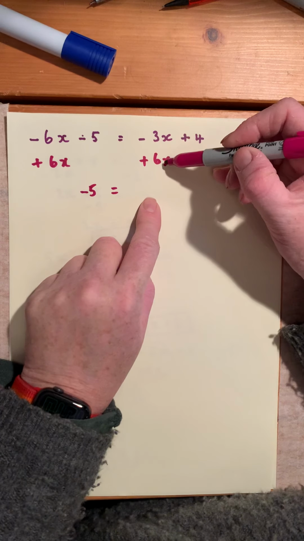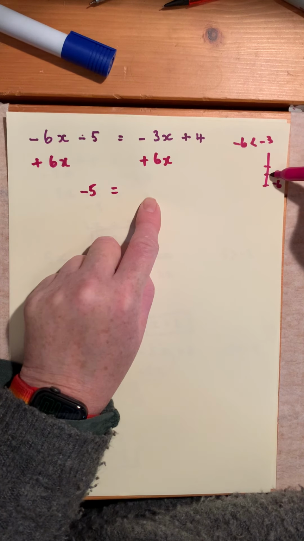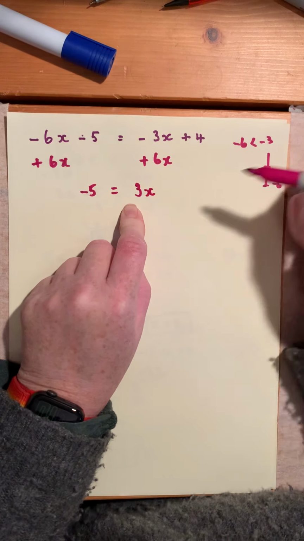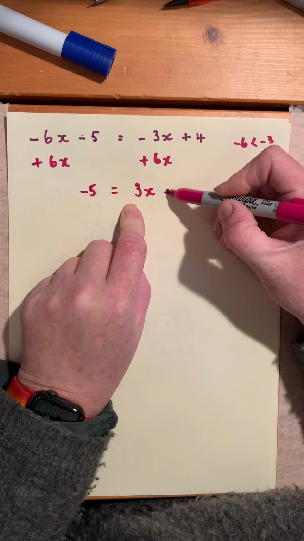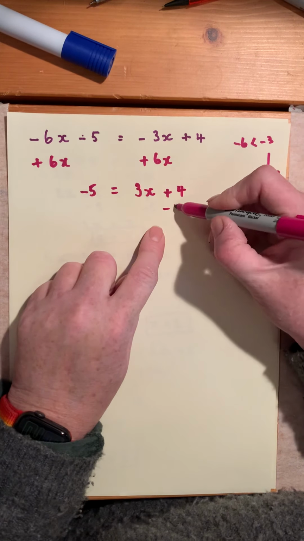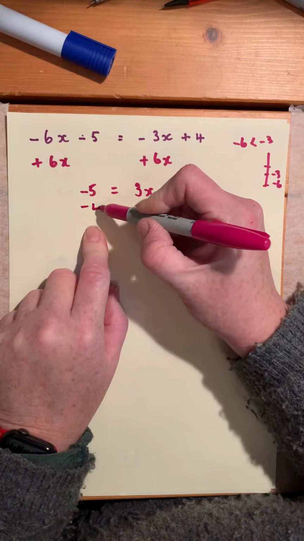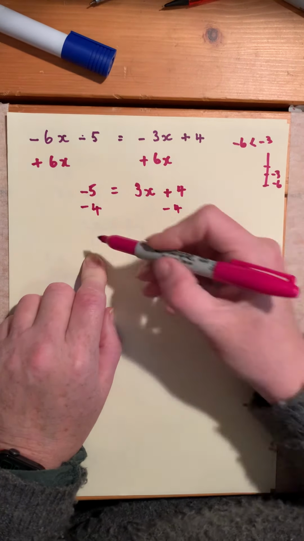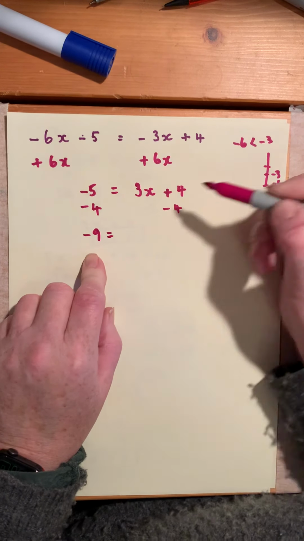Now, negative 3 adds 6. At negative 3, if you add 6, you're going to end up at plus 3. Okay, plus you've still got the 4. I want to get this on its own, so I've got to take away 4. What I do to one side, I do to the other. Now, negative 5 take away 4 is negative 9.